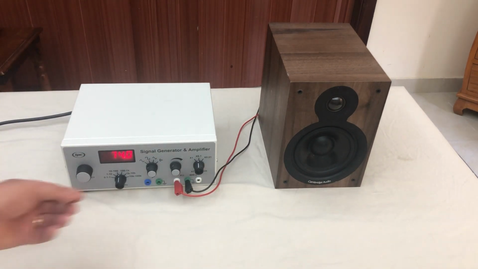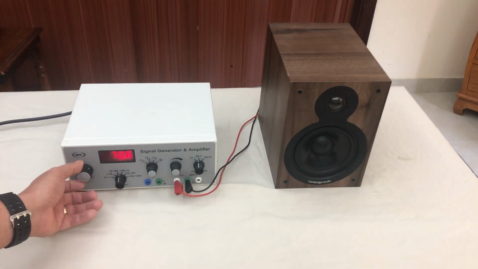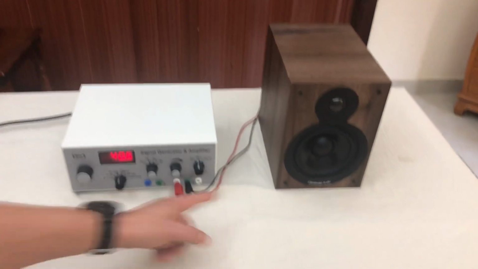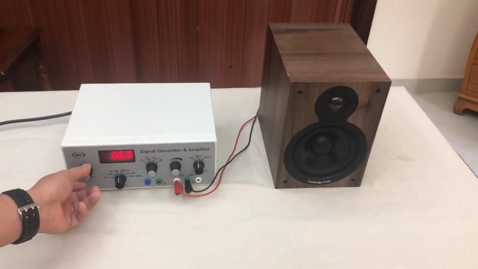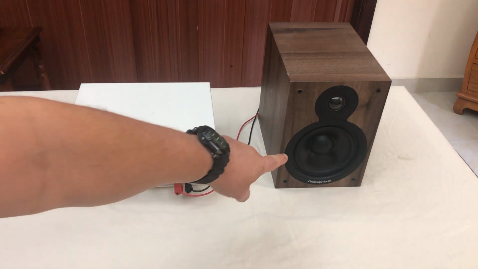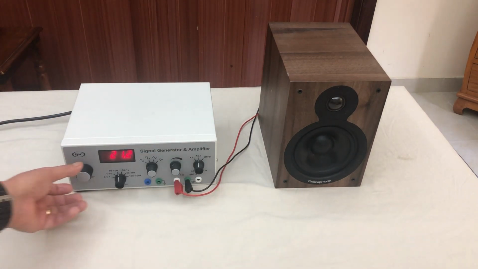If I take the frequency right down, we might start to be able to see the cone vibrating. The lowest threshold of human hearing is about 20 hertz. Now you might be able to just about make out the actual vibrations there.